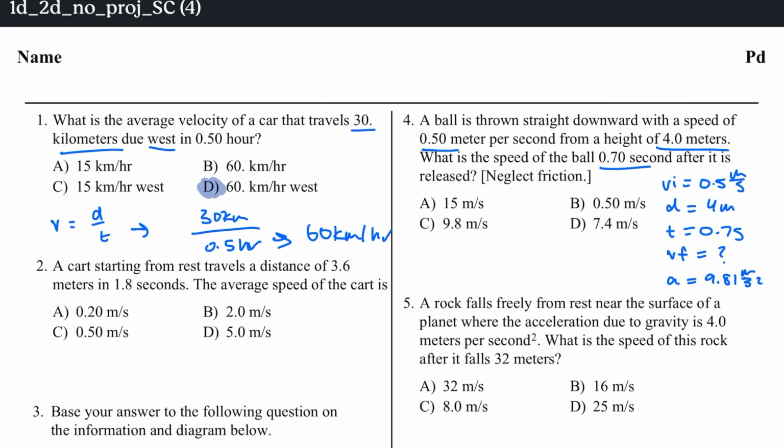Now, we just plug all this info into an equation where we can solve for v_f, so I'm going to use v_f equals v_i plus a t. So v_f is equal to 0.5 meter per second plus 9.81 meters per second squared times 0.7 second. And then do the math for this, and you're going to get 7.4 meters per second.